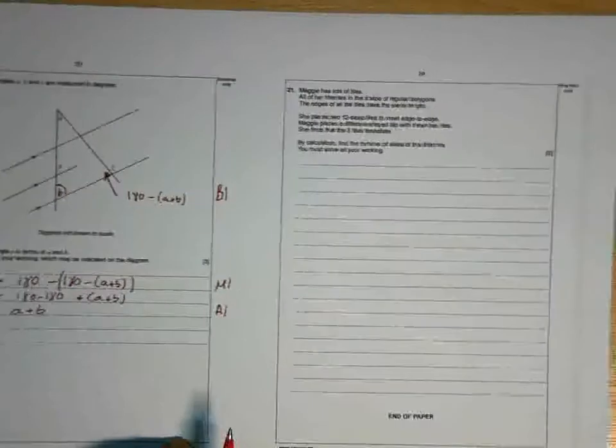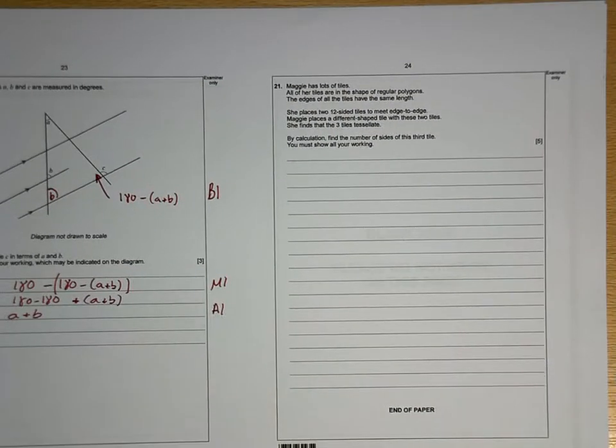And the final question, another geometry question. Maggie has lots of tiles. All of her tiles are in the shape of regular polygons. So in your mind now, you should be thinking exterior angles, interior angles. All of her tiles are in the shape of regular polygons. The edges of all the tiles have the same length.